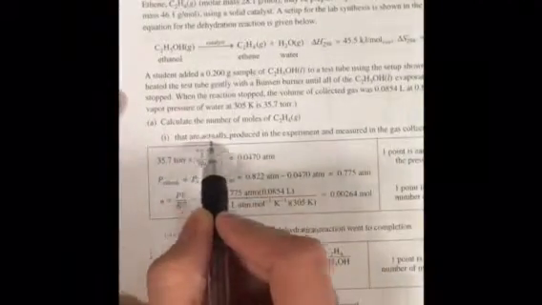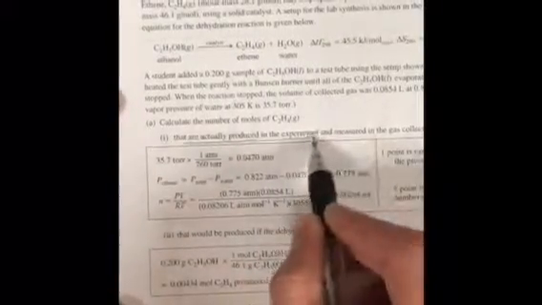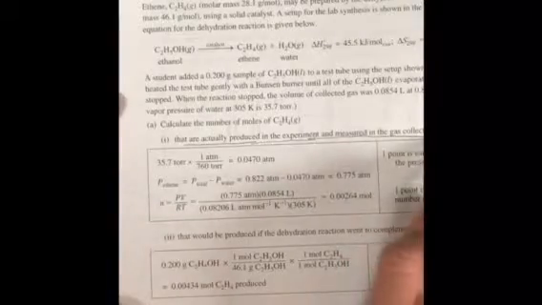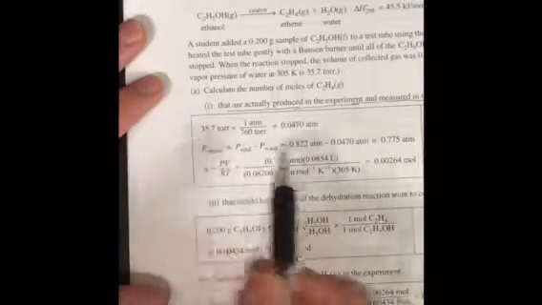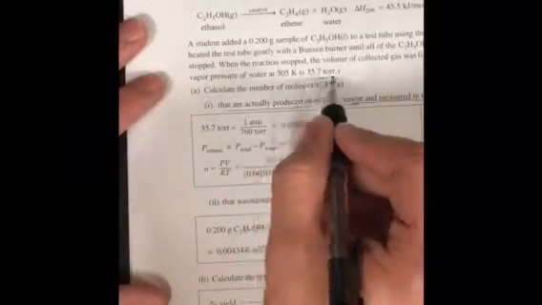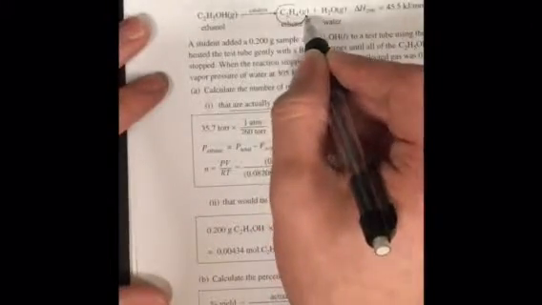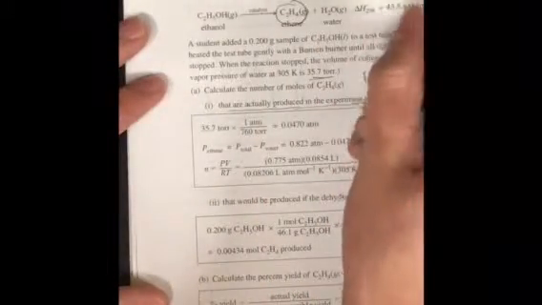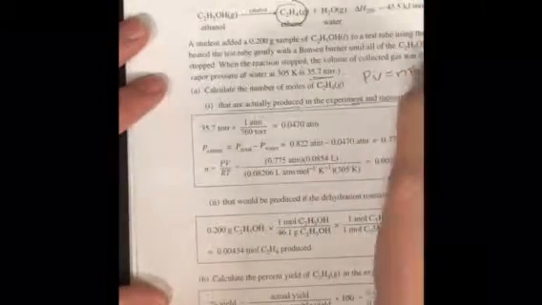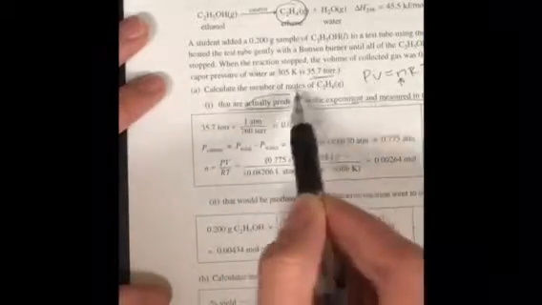The first part is going to be asking you to find the number of moles of C2H4 that was actually produced from our gas collection tube. Basically, what this explains is that you have 35.7 torr, which was our vapor pressure up here, and that's the vapor pressure of water. So you're finding just the gas pressure of ethene so that you can use your PV equals nRT to figure out the number of moles. And remember, that's what we're being asked: how much was actually produced in moles.